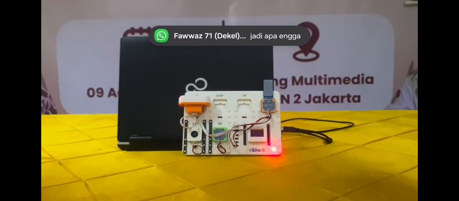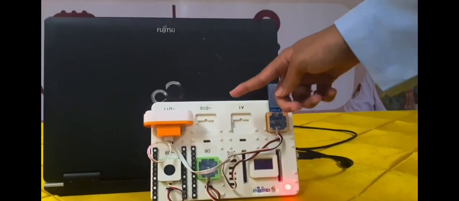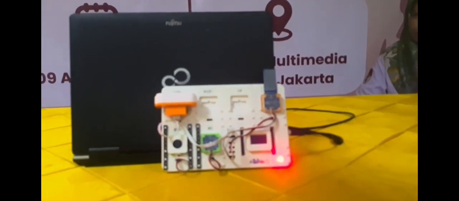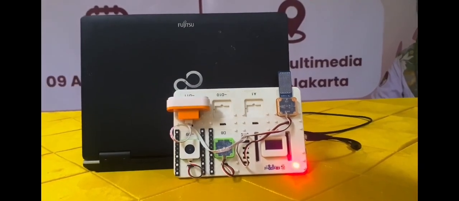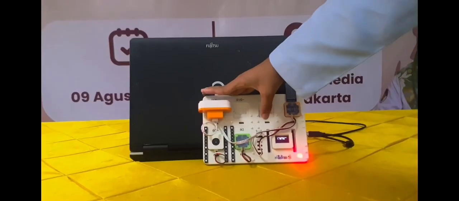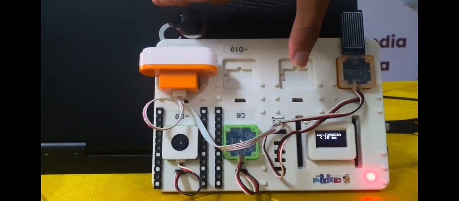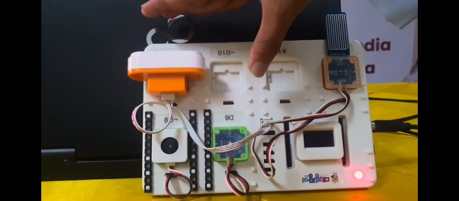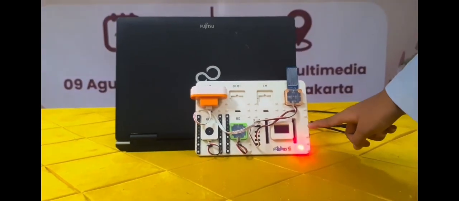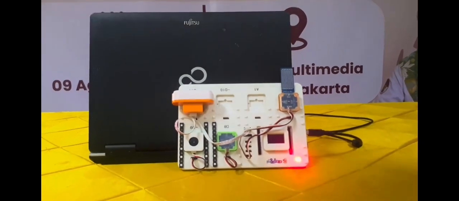Now I am going to demonstrate how the other sensor works. This is called the ultrasonic sensor. It acts like a laser that has been programmed to detect something at 10 centimeters and below. If I put my hand over here, you can see on the LED screen it shows the height of the object above it. It shows less than 10 centimeters. If my hand is above 10 centimeters, the screen will turn off because it isn't detecting anything.